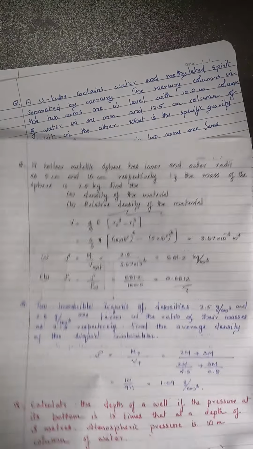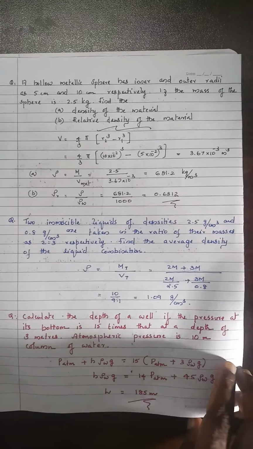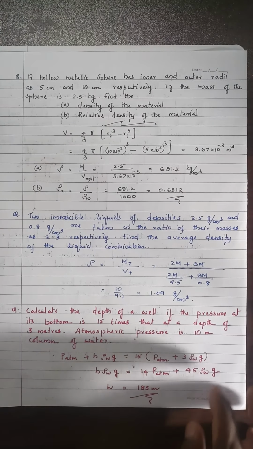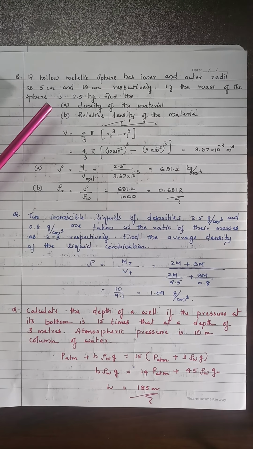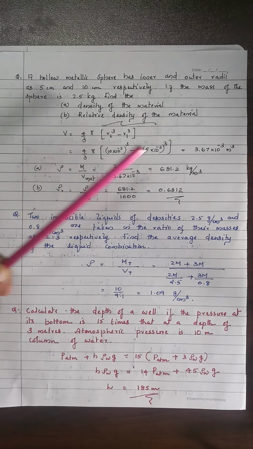So that is a very important concept. We can move on to some problematic situations. A hollow metallic sphere has inner and outer radii of 5 and 10 centimeters. If the mass of the sphere is 2.5, find the density of the material, the relative density of the material. At first we find the volume of the hollow sphere: the total volume minus the inner volume. So 4/3 pi (R2 cube minus R1 cube). All the parameters are given.